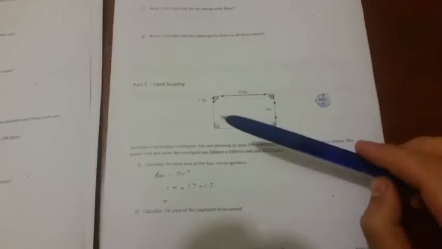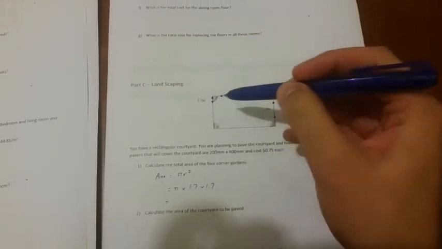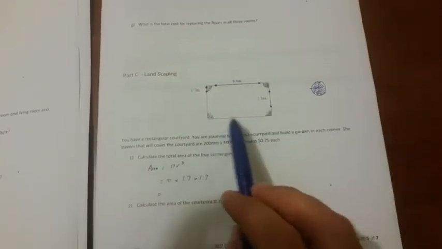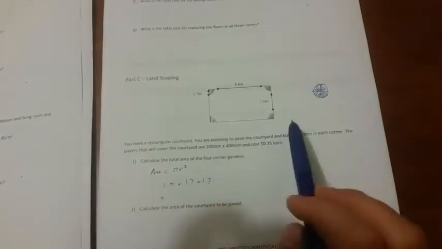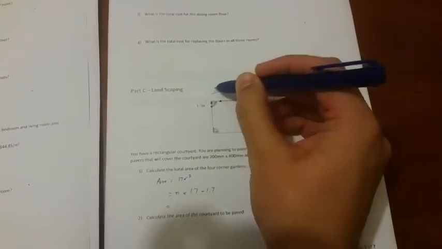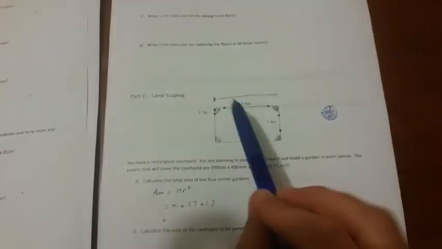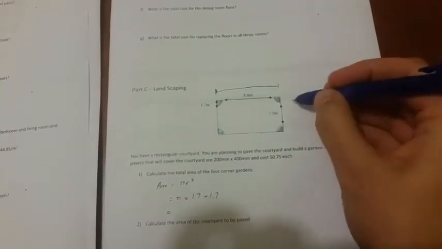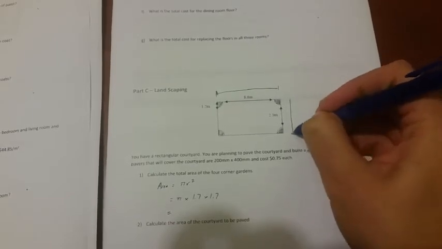You then need to calculate the area of the courtyard to be paved, and what isn't necessarily 100% clear to you is that the area that needs to be paved is basically every area in this courtyard that isn't a garden. So the first thing we need to do for this question is work out the total length of our garden, and then you'll also need to work out the total width of our garden.